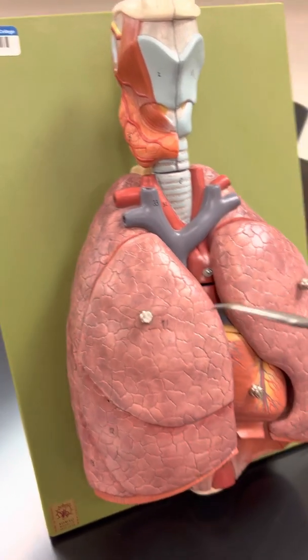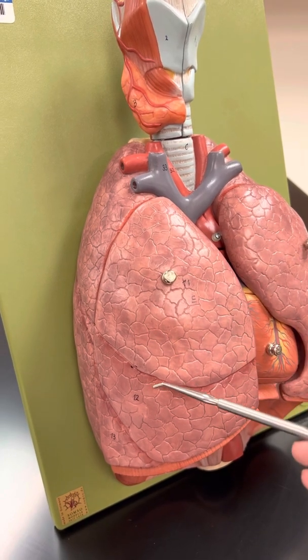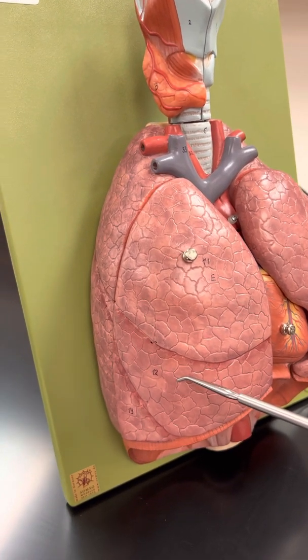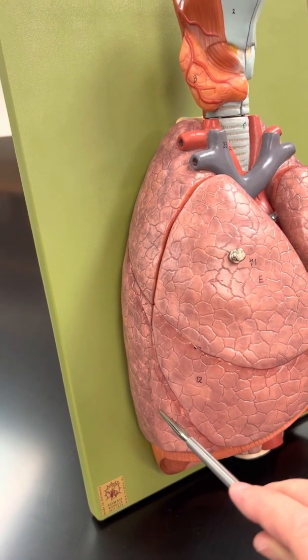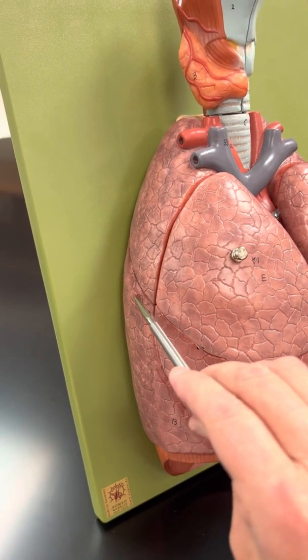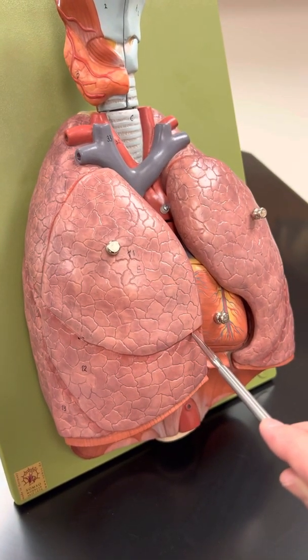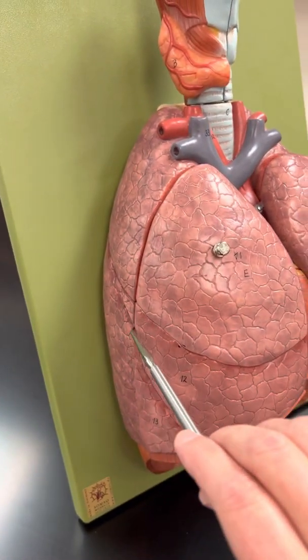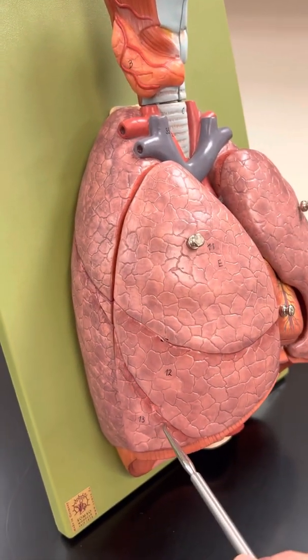Right side, there's going to be 3 lobes to know. So up here is the right superior lobe, here is the right middle lobe, and then tucked under here is the right inferior lobe. These are going to be separated by those fissures, little gaps. So coming across here is the horizontal fissure, and then the second one coming at more of an angle is the oblique fissure.